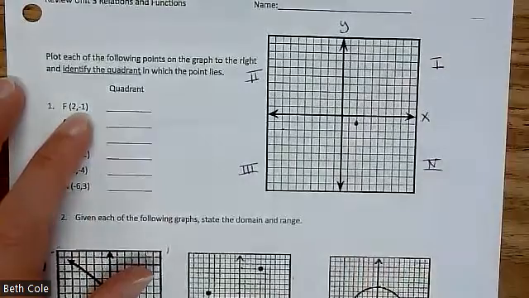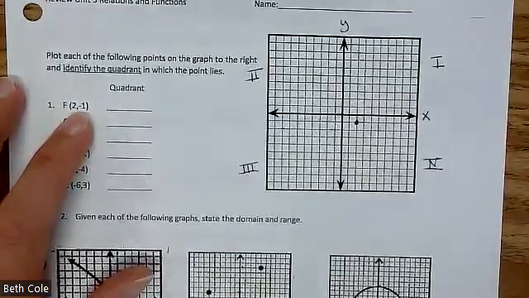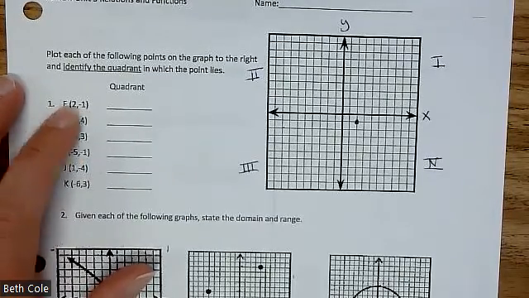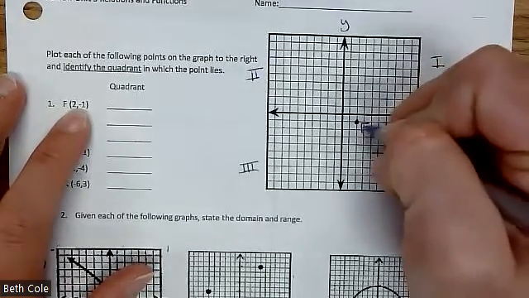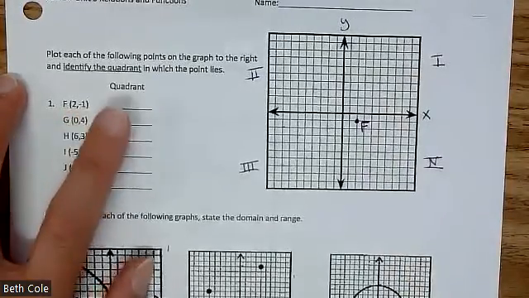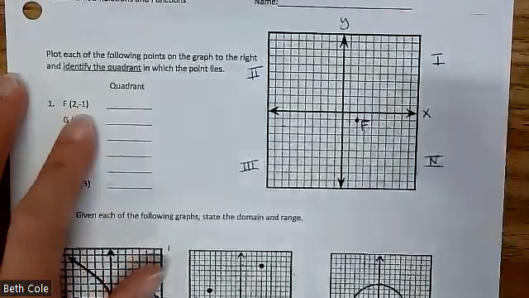That part's easy. Do you remember homework 1 in Delta Math? Literally all you had to do was click on where the points were. The only thing you're going to have to remember to do is label it. So that's point F. Just make sure you label it as point F. Just make sure you remember to do that. And what quadrant is that one in? 4.